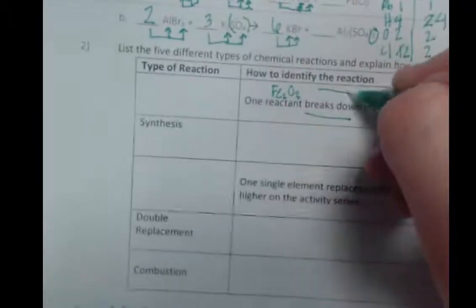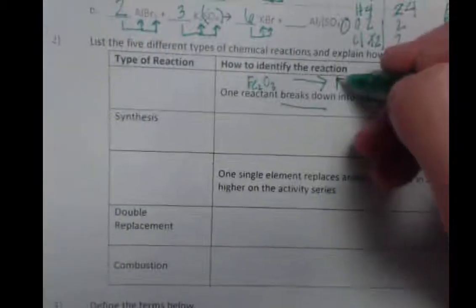So my SO4s are balanced. Okay, now it's asking me to look at these different types of reactions here and describe or identify them. Well, let's look at the two that are already described for you. This one says one reactant breaks down into multiple products. That means we start with one thing, like right here, and we're breaking down into multiple things. So one reactant is a key, and breaking down is a key. This is going to be decomposition.